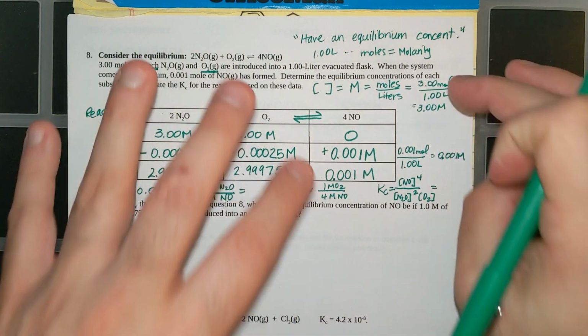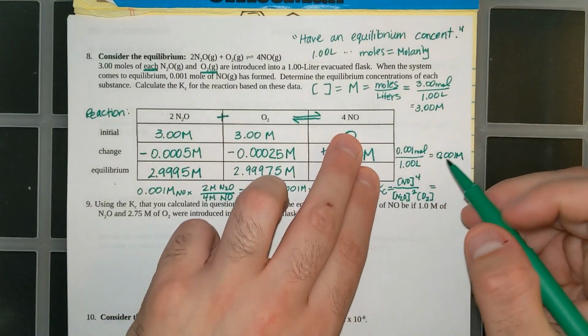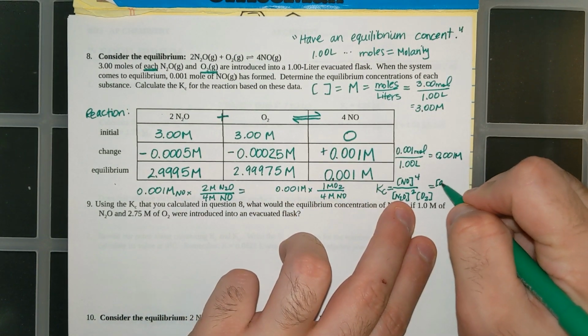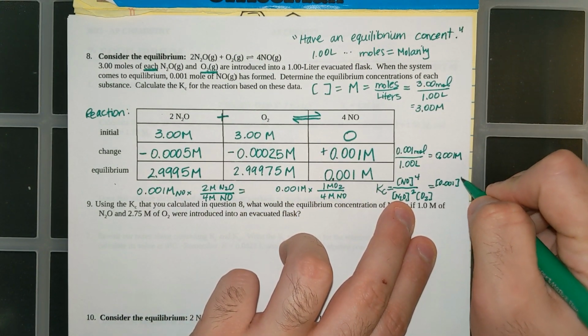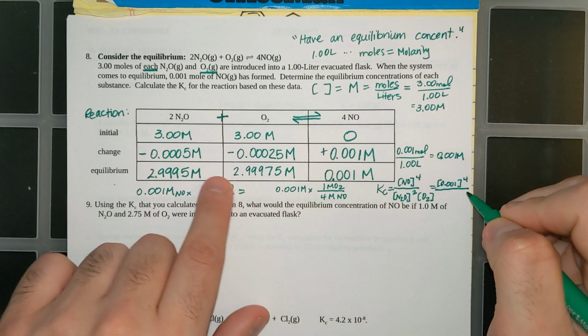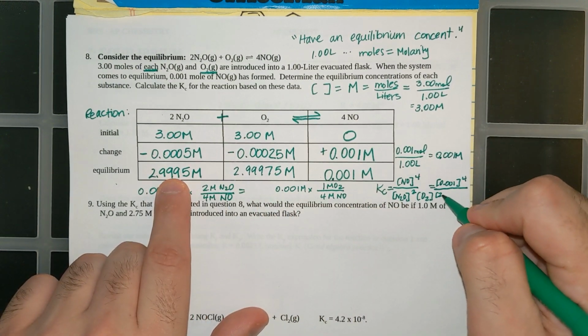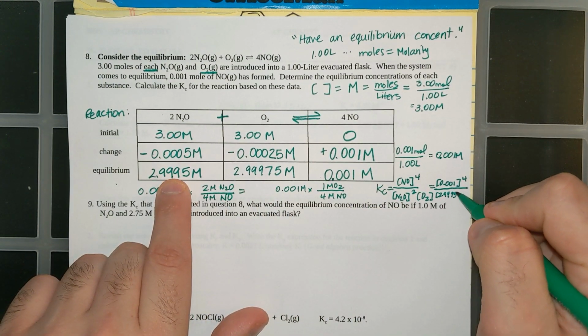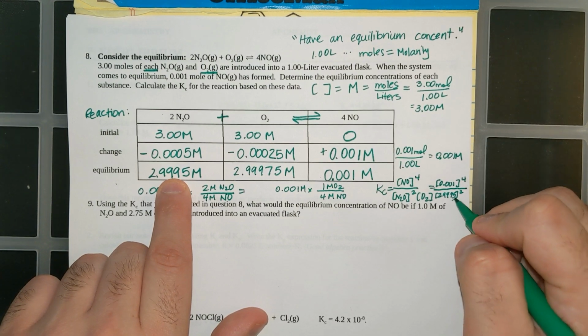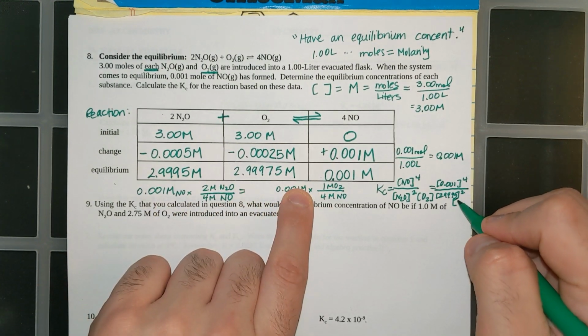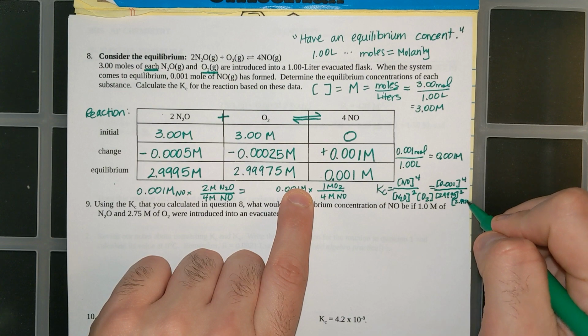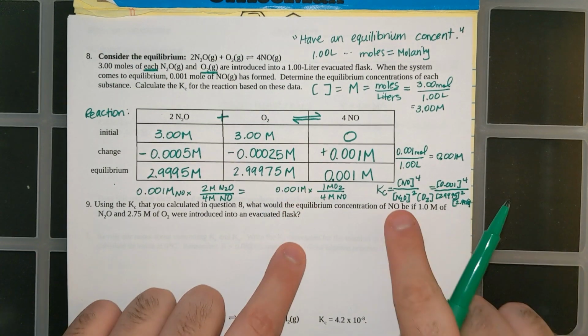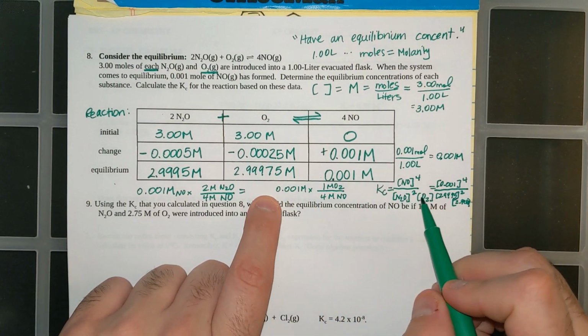I'm going to put the numbers here, but then I'm going to put the answer up here. So NO to the 4th is going to be 0.001 to the 4th over 2.9995 squared times 2.99975, not squared.